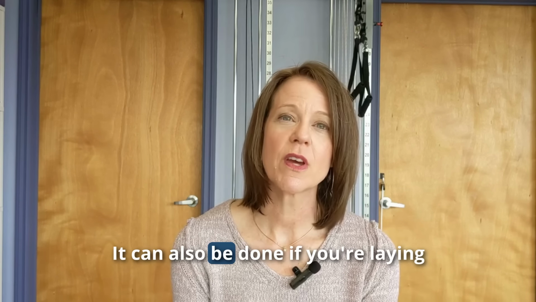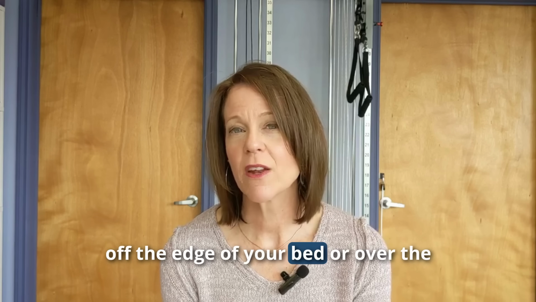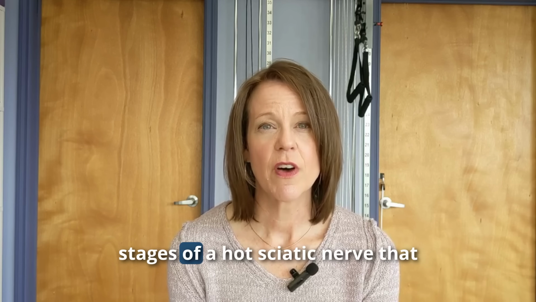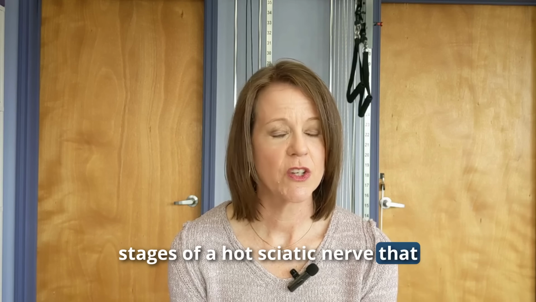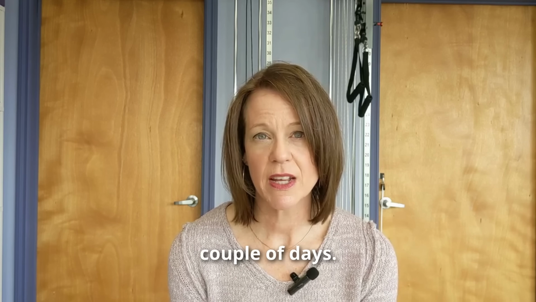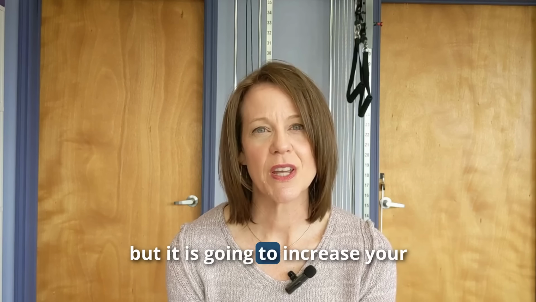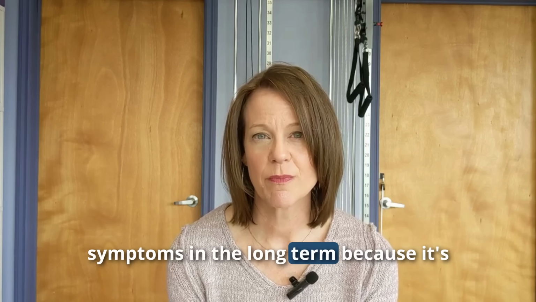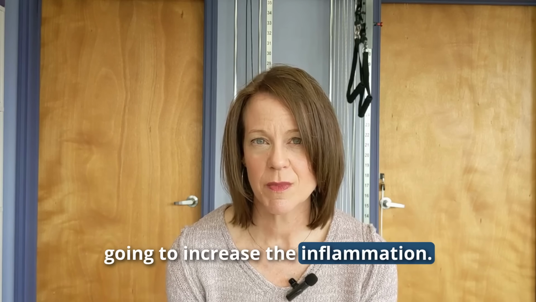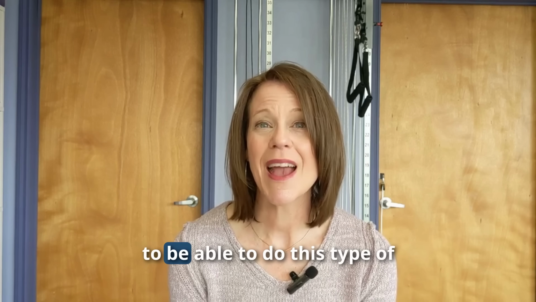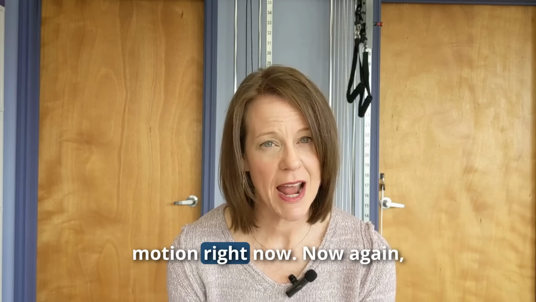Now, this can be done with something like an inversion table. It can also be done if you're laying off the edge of your bed or over the edge of your couch. In the initial stages of a hot sciatic nerve that just went within the past couple of days, this may feel good when you do it, but it is going to increase your symptoms in the long term because it's going to increase the inflammation. Your body does not have the stability to be able to do this type of motion right now.